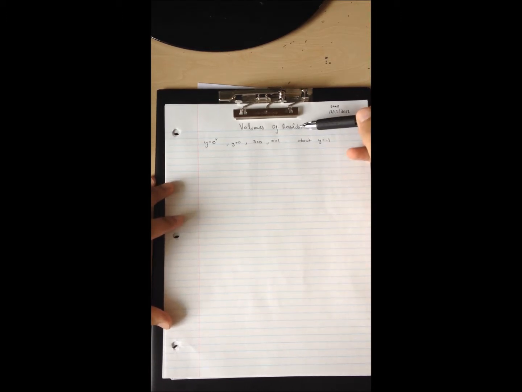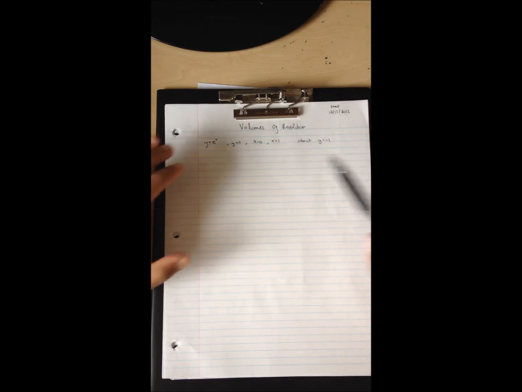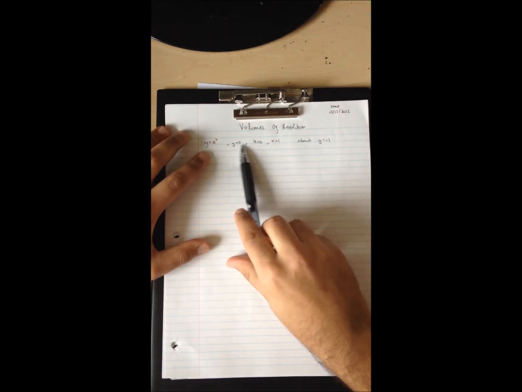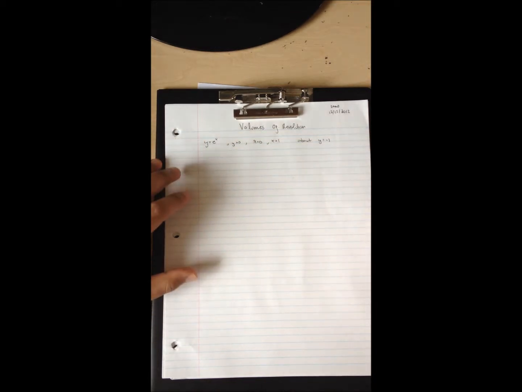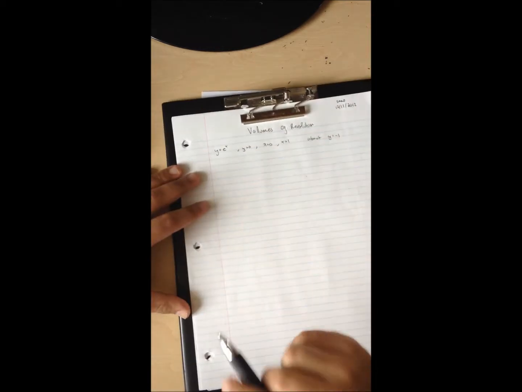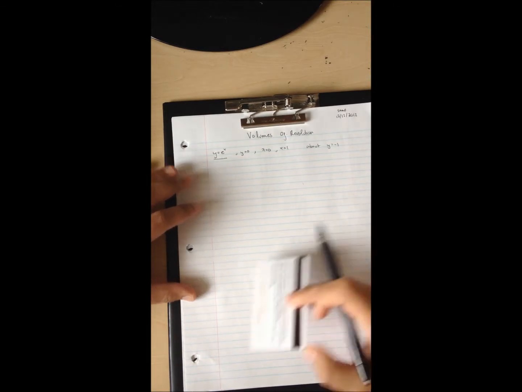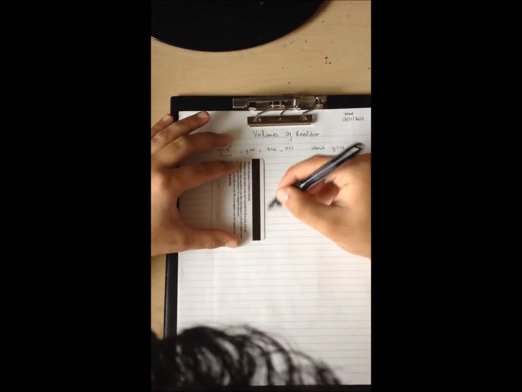Topic of volumes of revolution, and it's basically when we have a function like y equals e to the x, and we have constraints, and we want to rotate it about an axis, we get some kind of 3D shape. And when we get a question like this one here, the first thing we do is draw a graph. So we would just draw a graph nice and neatly on the side.